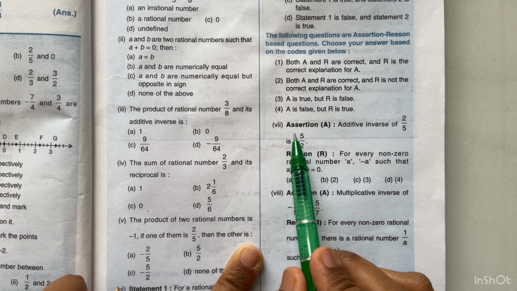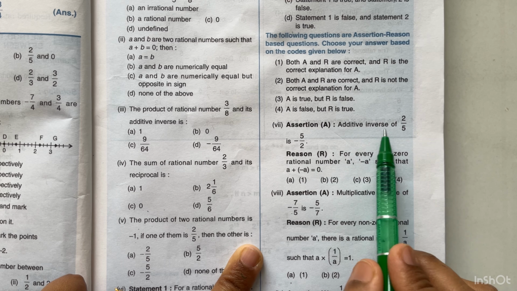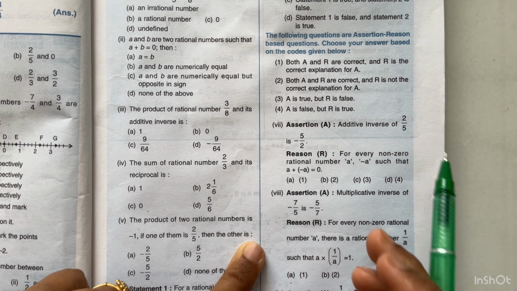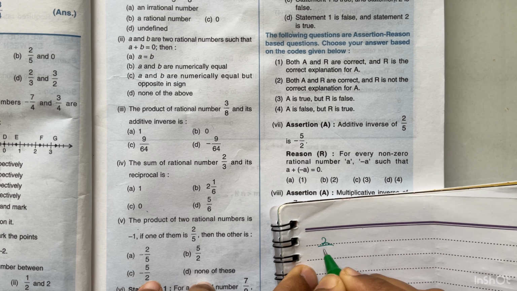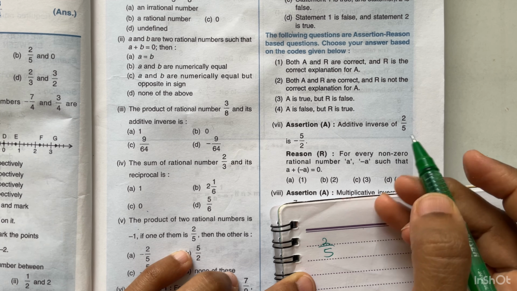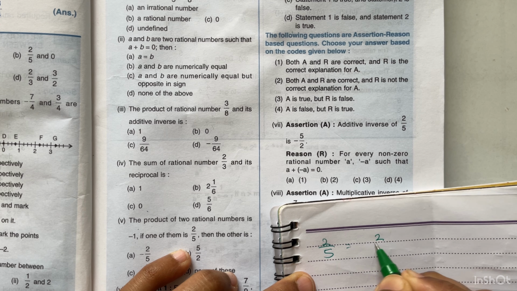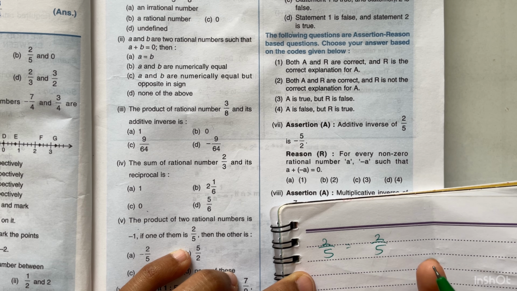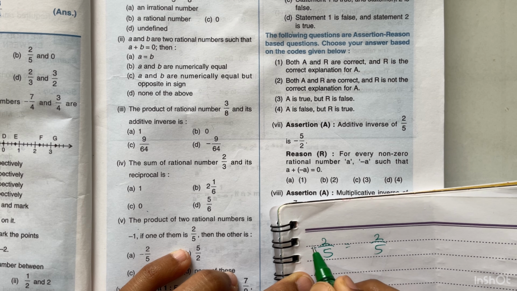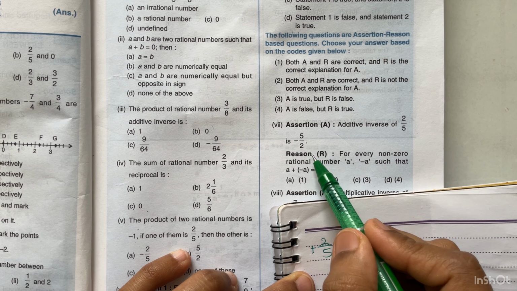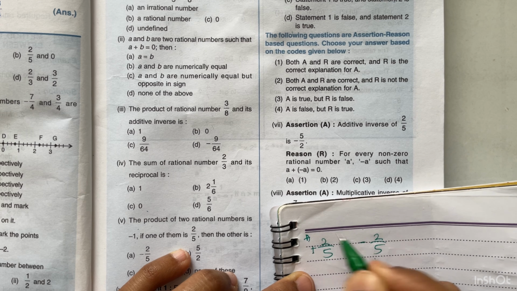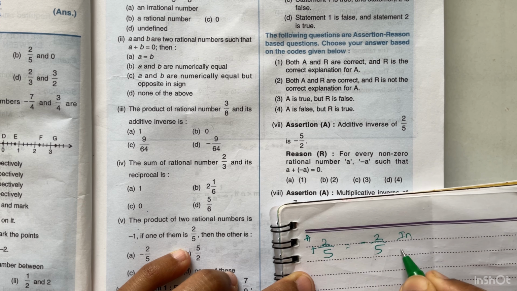Now see here, the first one is assertion A: additive inverse of 2 by 5 is minus 5 by 2. They are talking about additive inverse. Additive inverse means the number will remain the same, that is 2 by 5, only the sign is going to change. Here there is a plus, now it will become minus, but they are saying minus 5 by 2. Hence this assertion is incorrect, or we can say it is false.